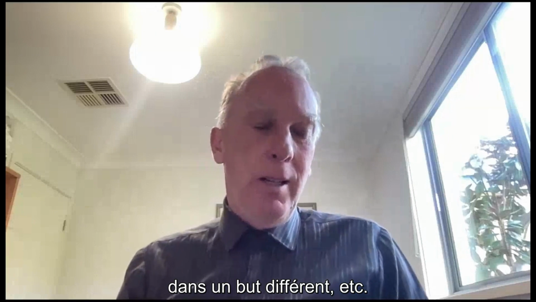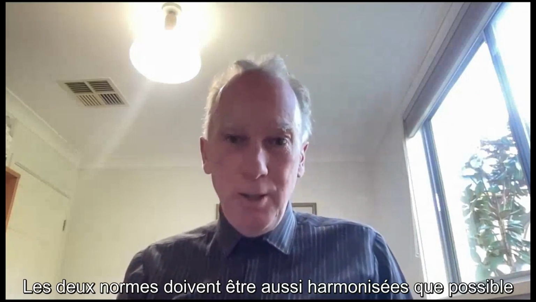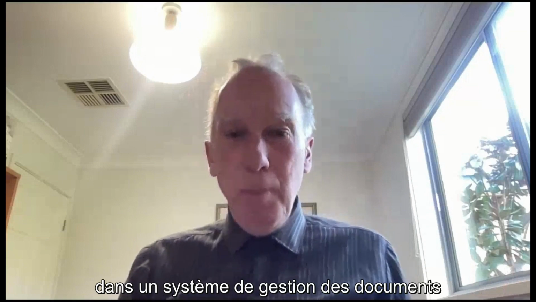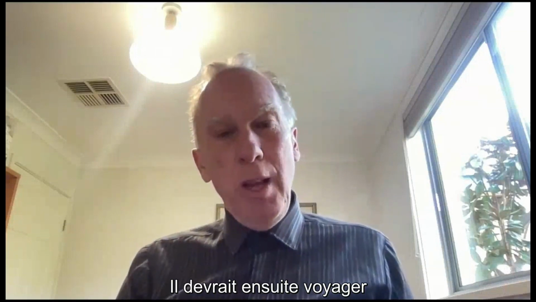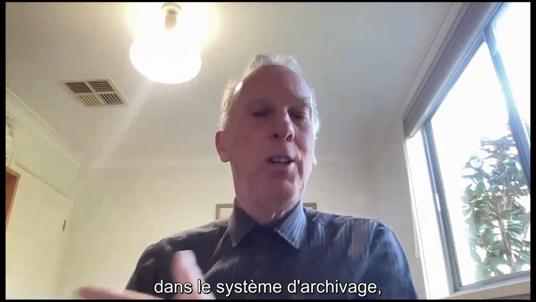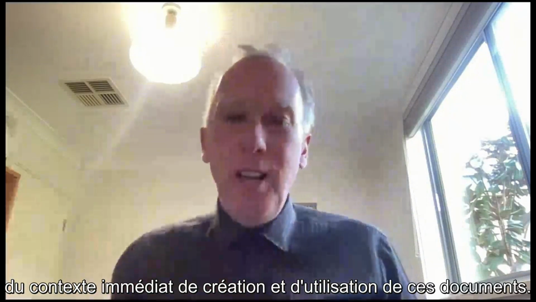So in many respects, the two standards ought to be as harmonised as possible, because metadata captured in a records management system should then travel with records through into an archival system, and that metadata should then get reused in the context of archival description, with the archivist then adding some extra layers of context and analysis to help people outside of the immediate context of creation and use of those records.